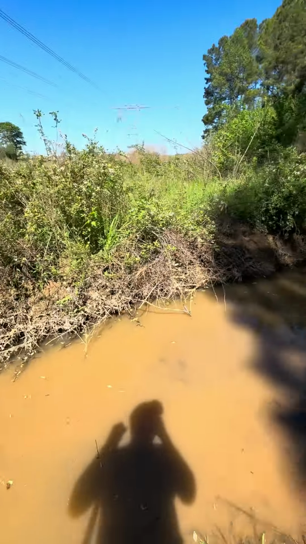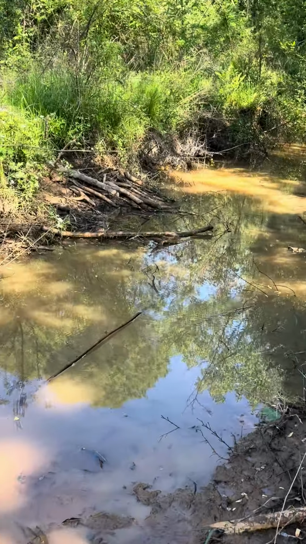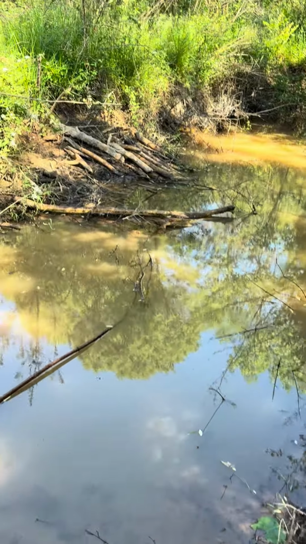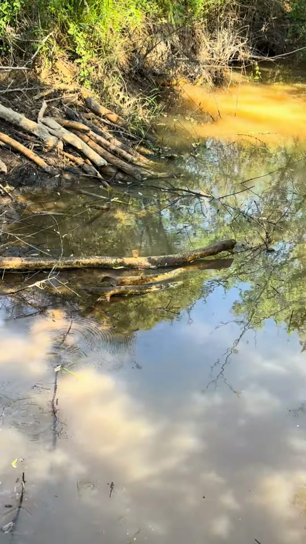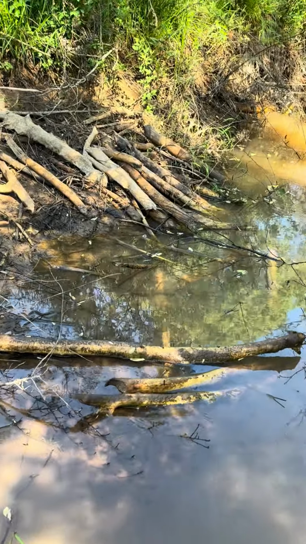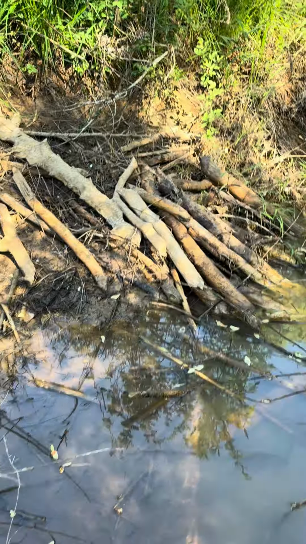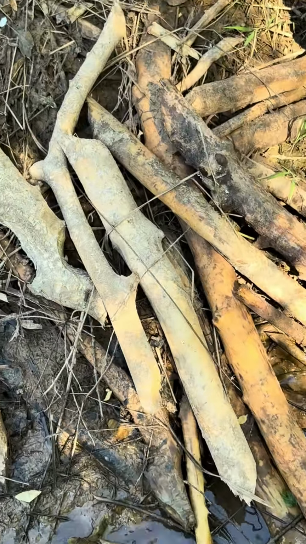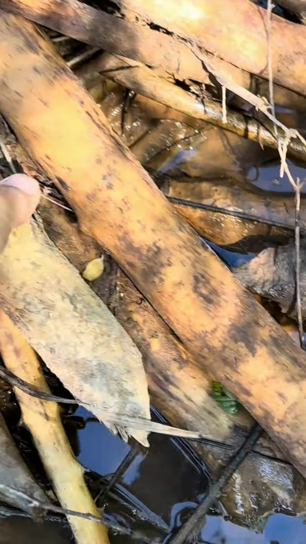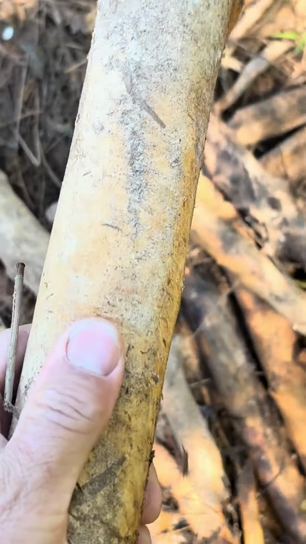So I'm going to show you something. That right there is a stick cache. This is one thing I look for activity. I'm going to teach you a little bit about beavers and why they do this. So you have sticks here that are stripped of bark. So you see the bark is stripped off that stick.